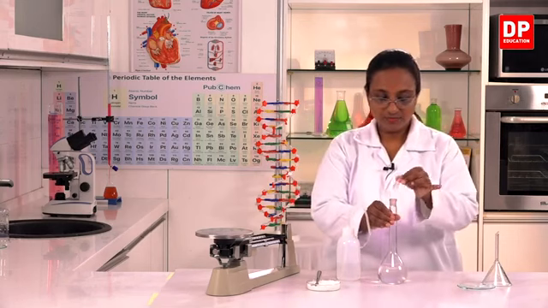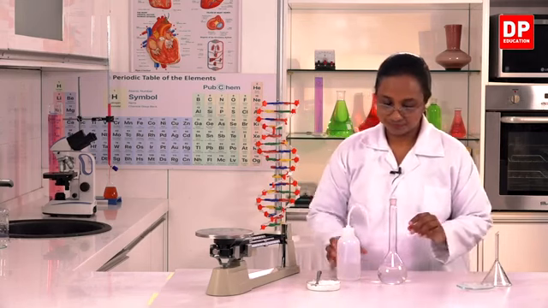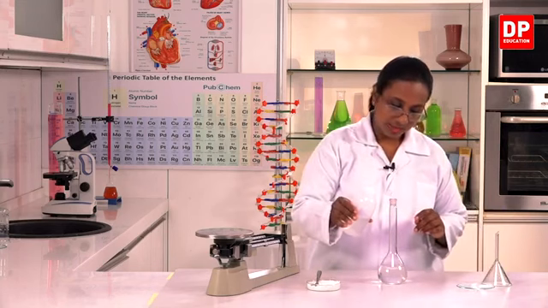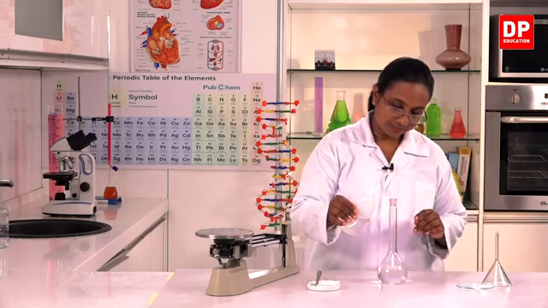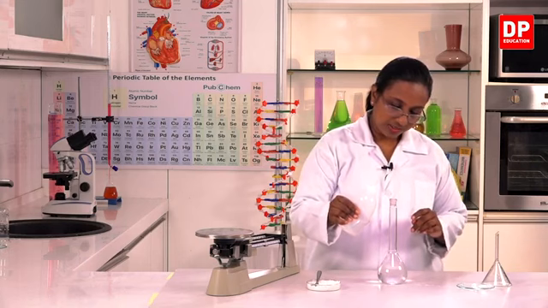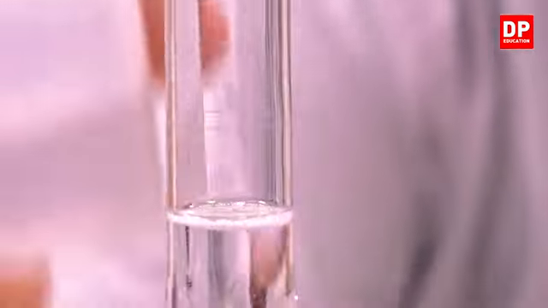So again I'll remove the lid and add more water. Up to a certain point you can quickly add water. Now it's almost closer to the volume mark.